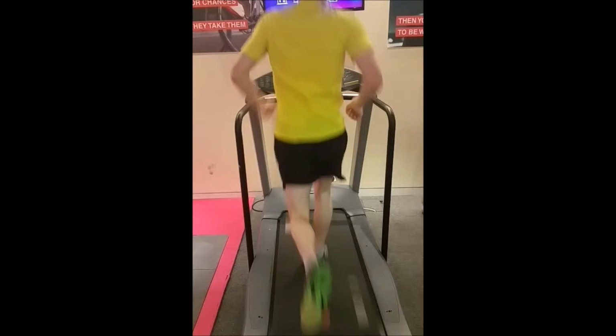Prior to the running analysis, a thorough history and physical examination with movement screen were undertaken to give me a good idea of how he moved prior to seeing him run. From the history, this guy had an ACL repair, so he tore his cruciate and he had it repaired 6 years ago on the affected side.